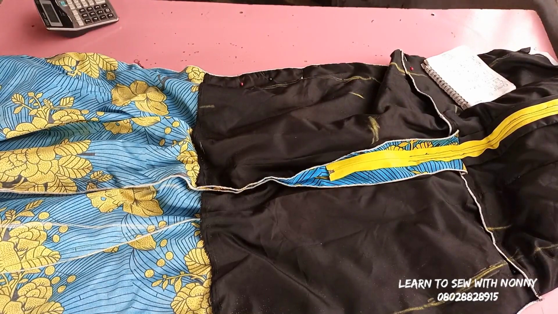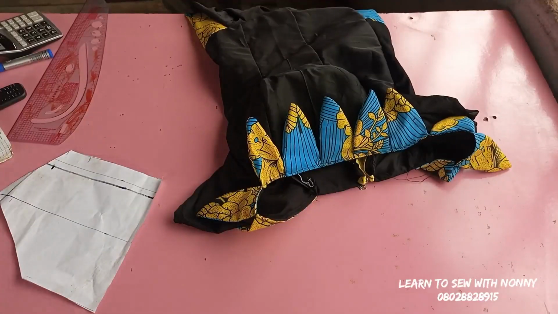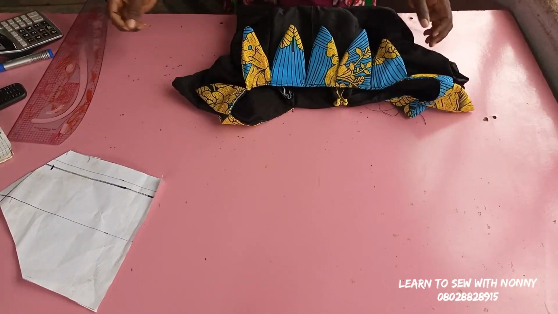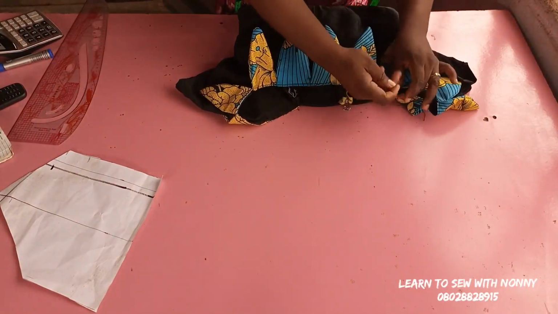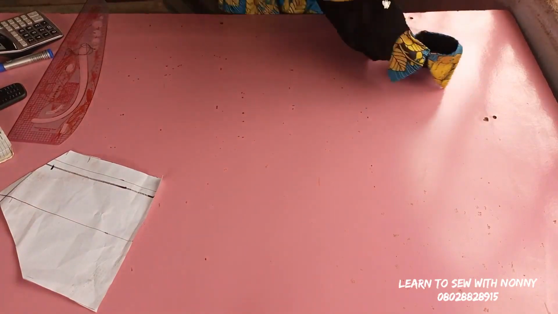So this is how I'm going to sew. I'm going to sew on the markings. All the markings I've left, I'm going to stitch on them. And I'll show you what we have. So this is it. Really beautiful. Then you go and give a proper ironing, and you'd see what we have.